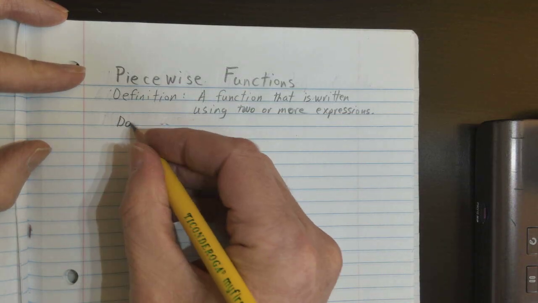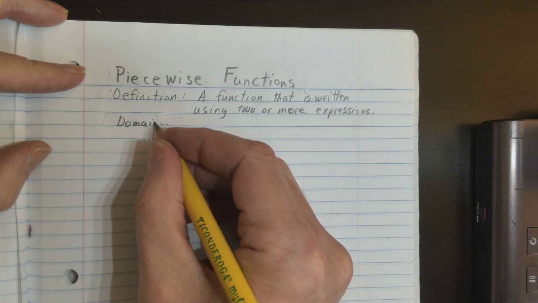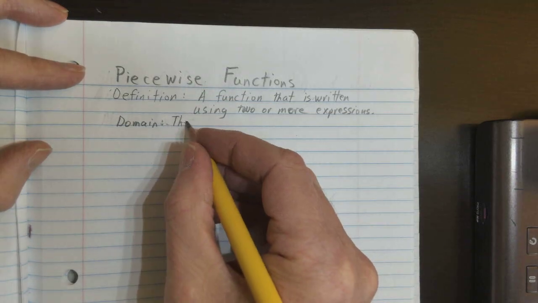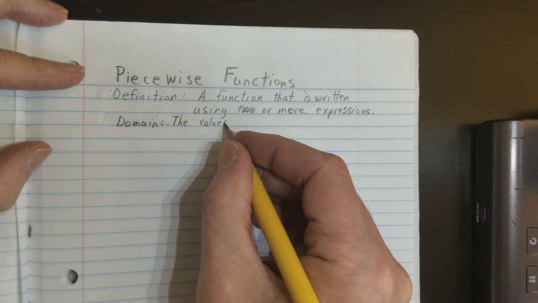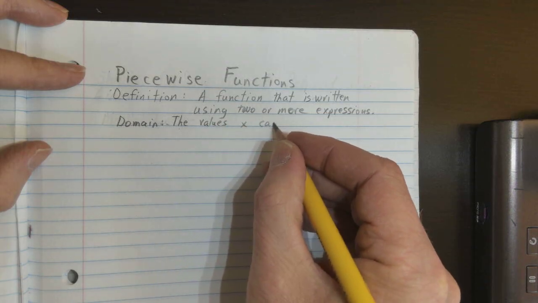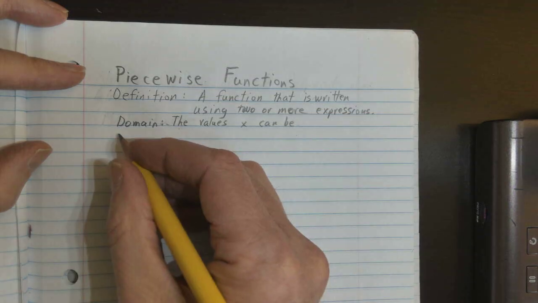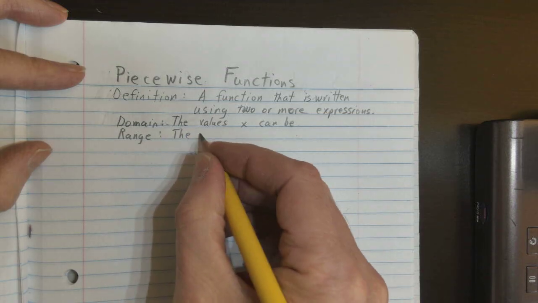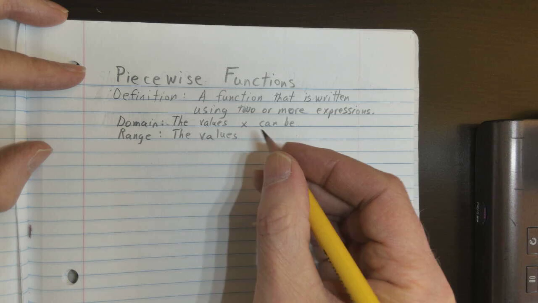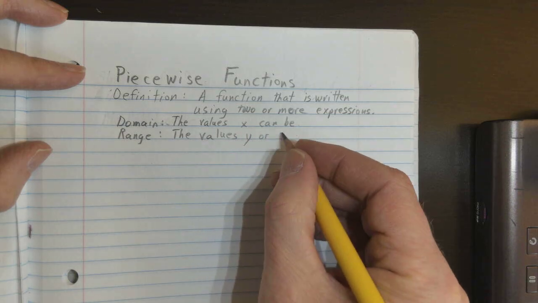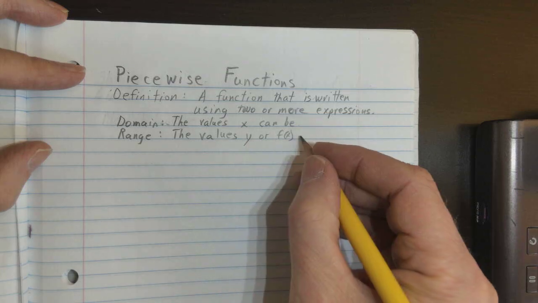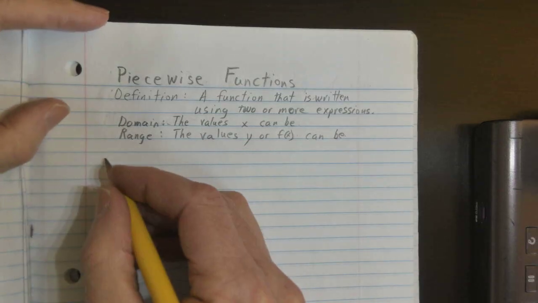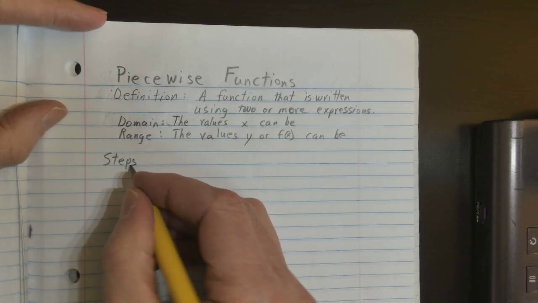All right, and then the domain. The piecewise function has a domain, and that is the values x can be, and the range, the values y, or maybe in function notation, y or f of x, can be. Okay. There are certain steps.